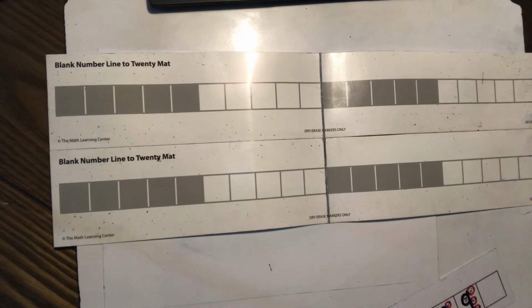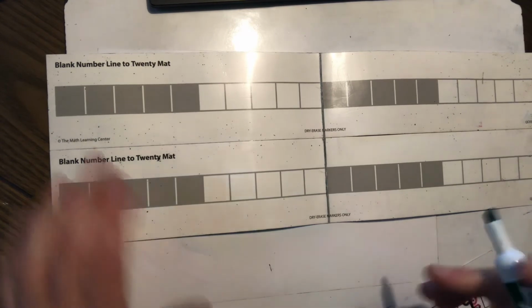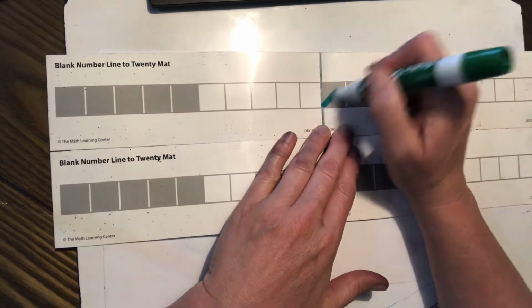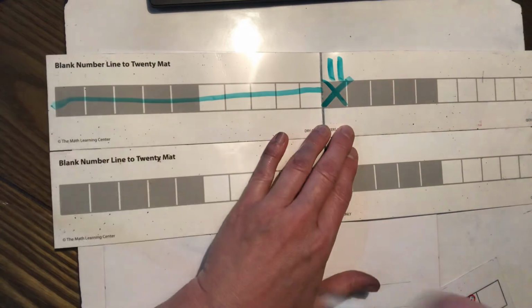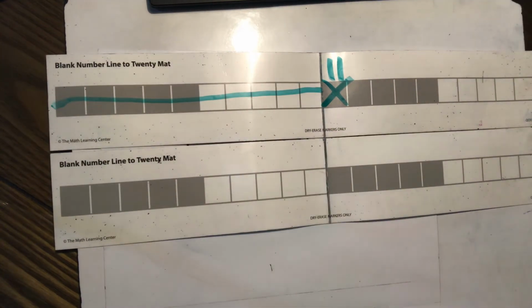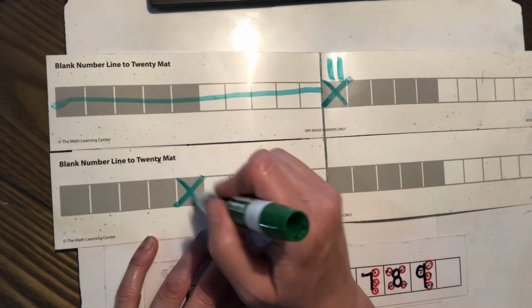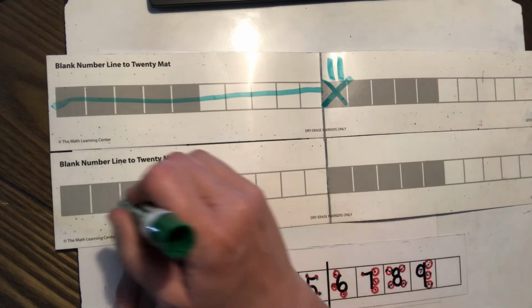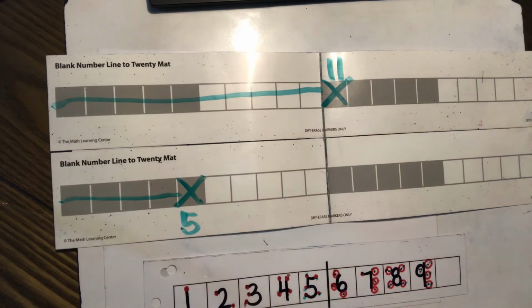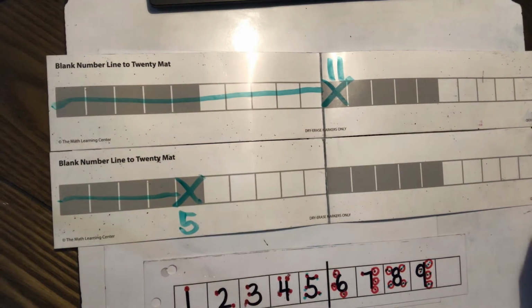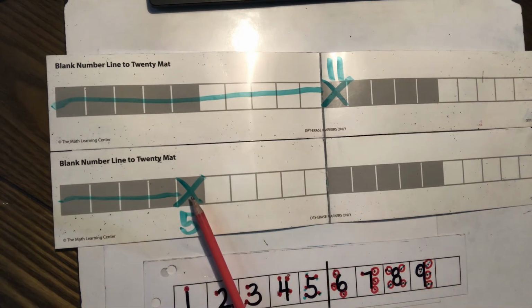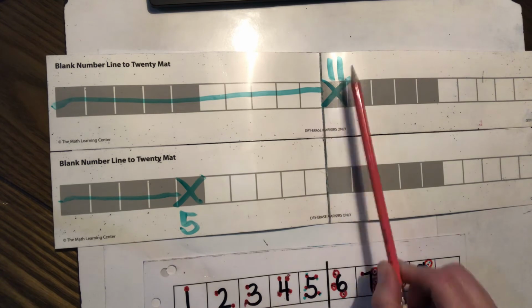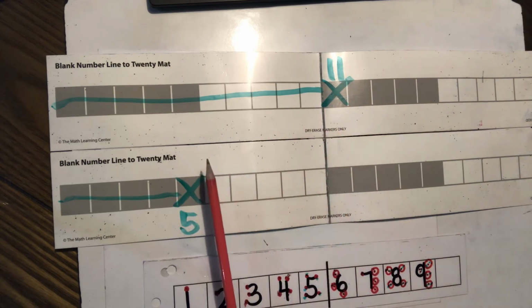All right, last one. Tomas has 11 cars. So we have 10, 11. John has 5. How many fewer cars does John have than Tomas? Does he have fewer? Yes, actually, if we look at these two numbers and we're comparing, 5 is much shorter.